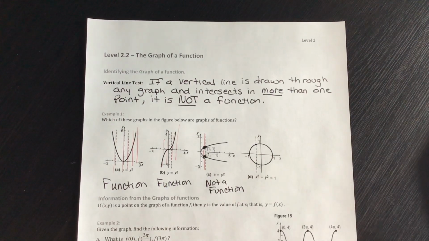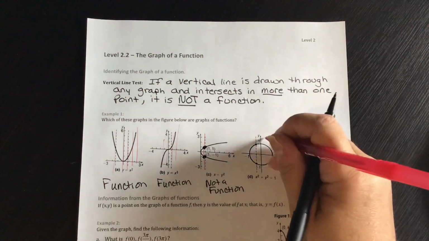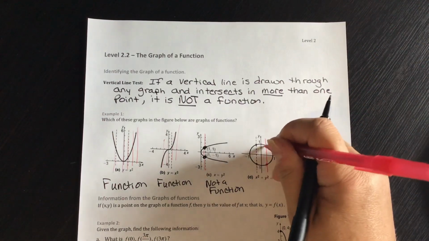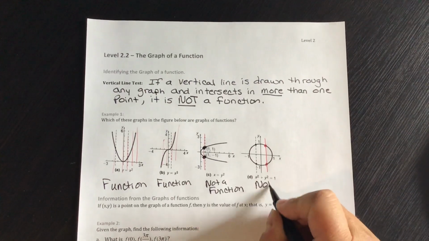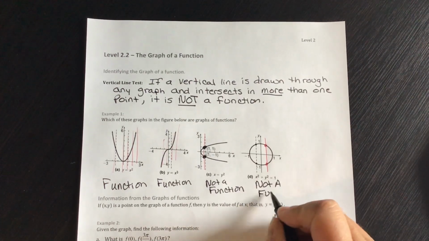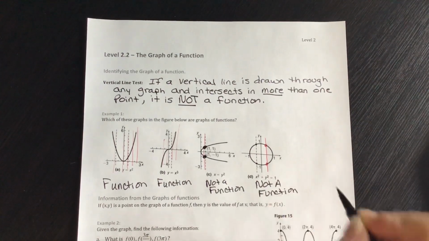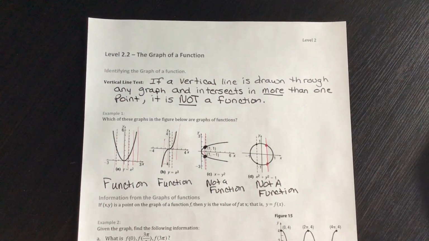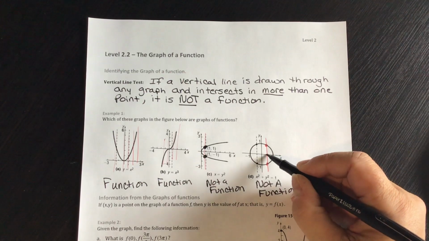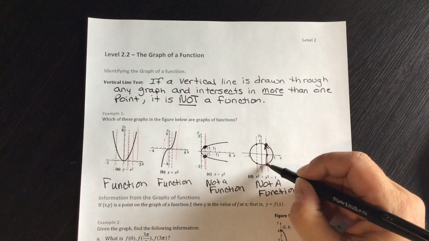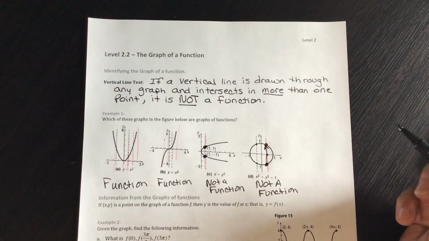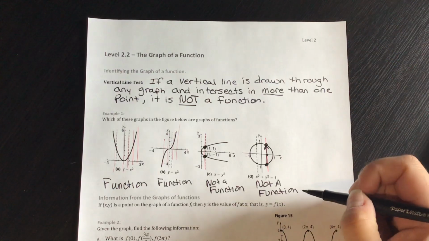And the same thing with this circle over here. Any vertical line that's drawn and it touches in more than one spot is not a function. And that's because if you remember the definition of a function, for every x value, there is exactly one y value. So looking at this x value that's right here, I have a y value that's up and a y value that's down. It's more than one y value, and it's not a function.